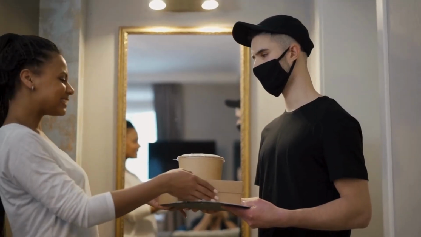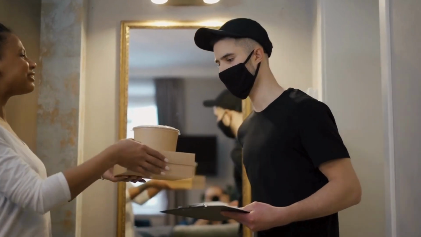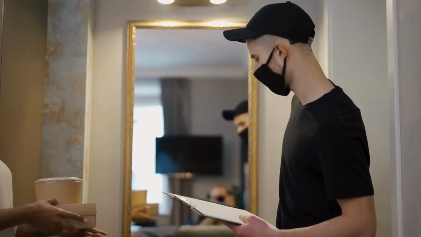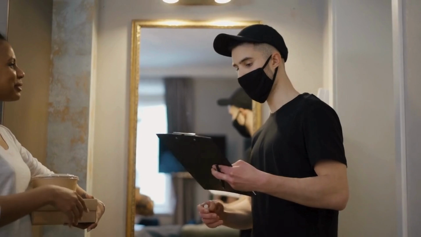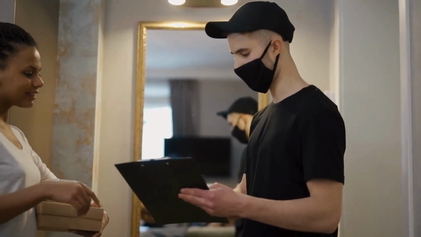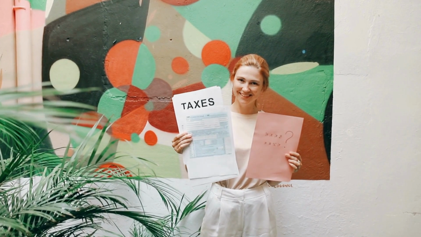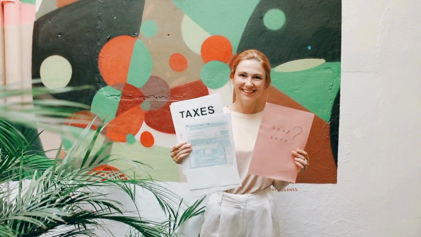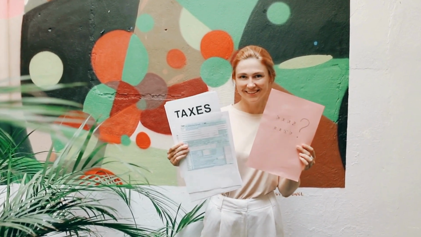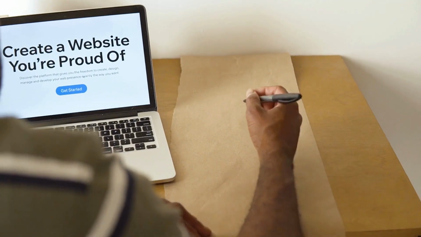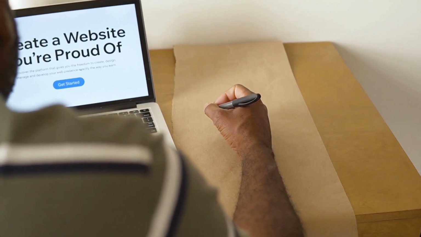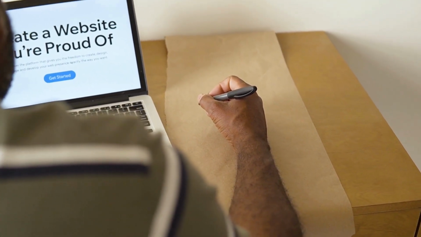Set up payment and shipping. Payment gateways: configure payment options like credit cards, PayPal, etc. Tax settings. Set up tax rates based on your location and the locations you ship to. Store policies. Create policies for shipping, returns, and privacy.